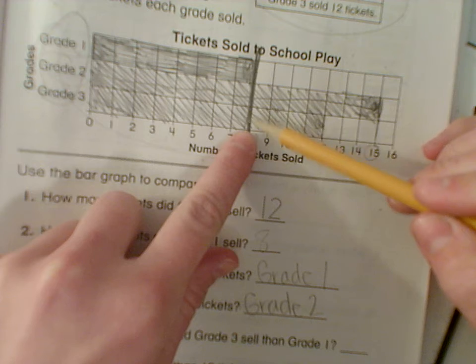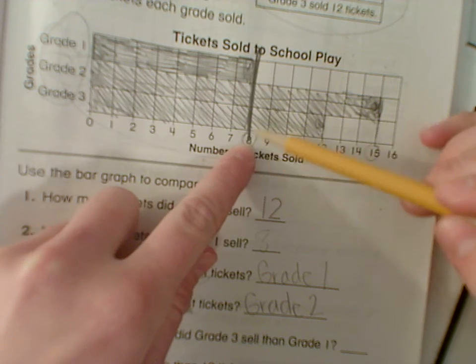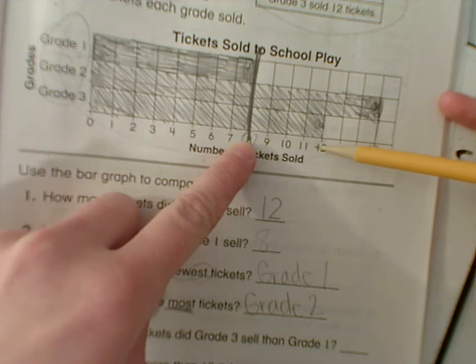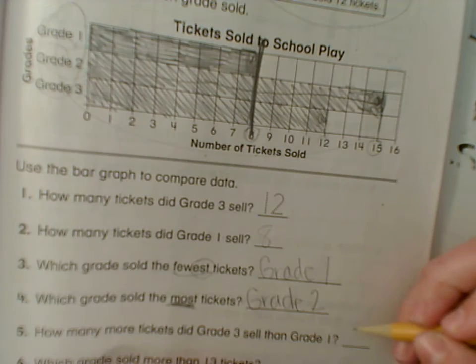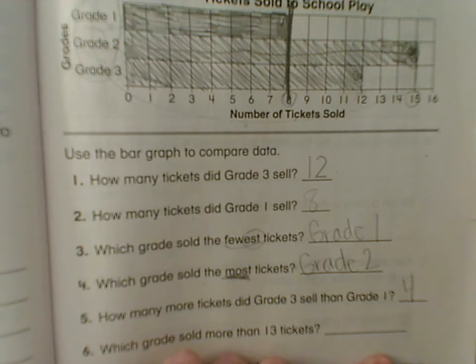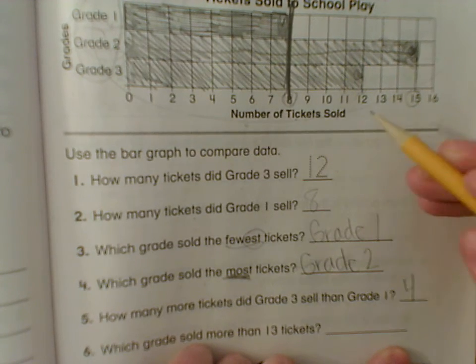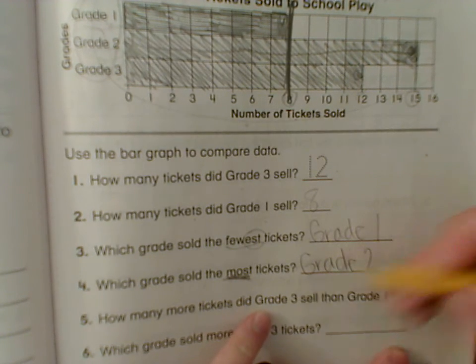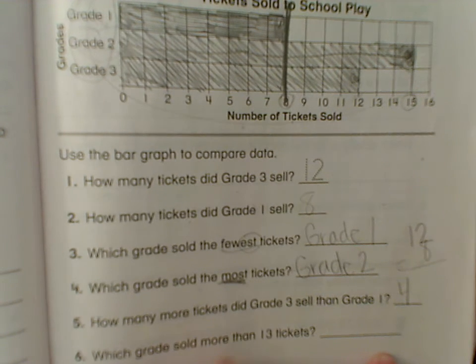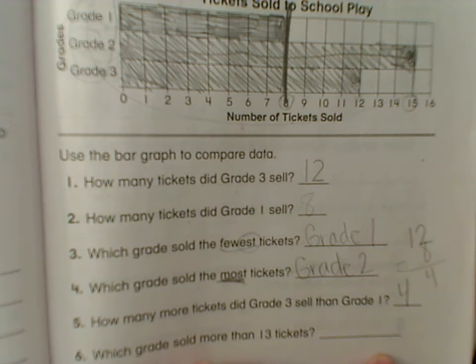Oh, so here's grade 1, right, sitting at 8. 1, 2, 3, 4. And I got to 12. So they sold 4 more tickets. I could have also done this. Well, grade 3 sold 12 and take away how many grade 1, which was 8. So 12 minus 8. Okay, and I could have stacked them up and I would have gotten 4 for my answer.